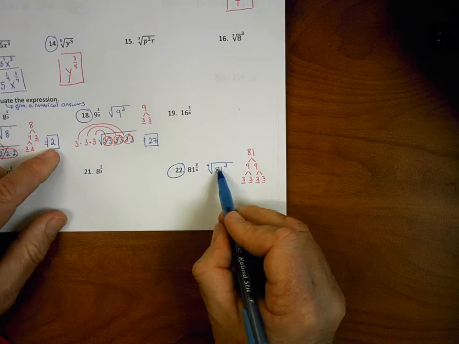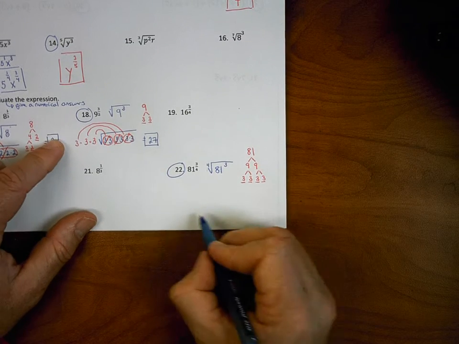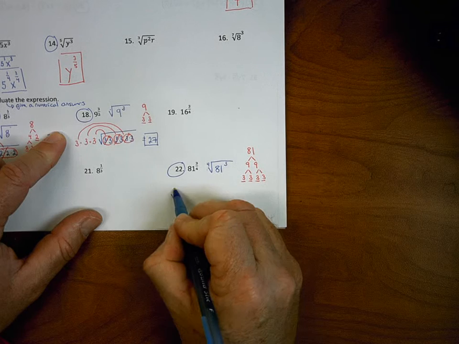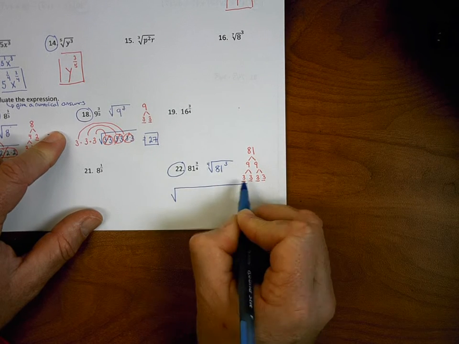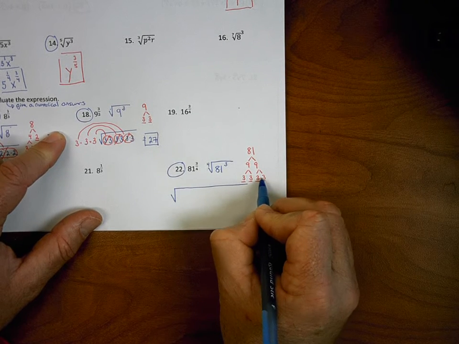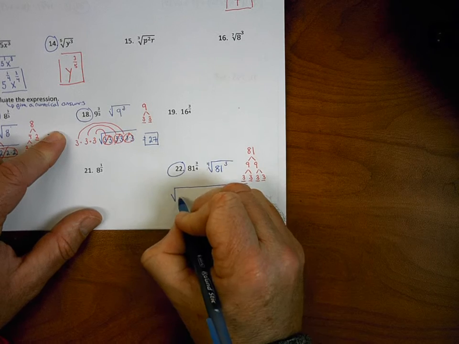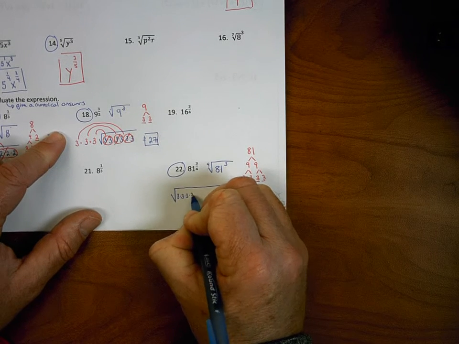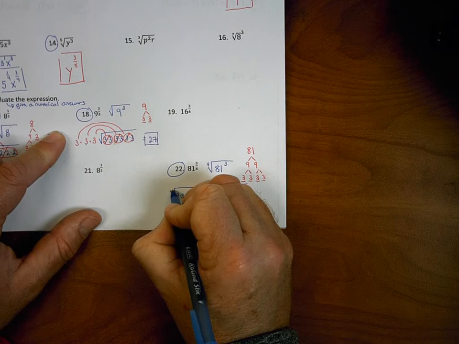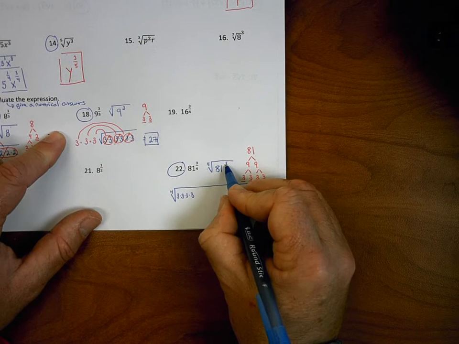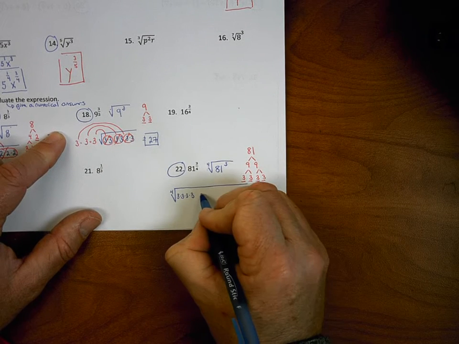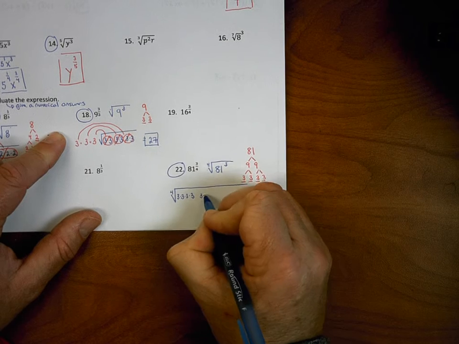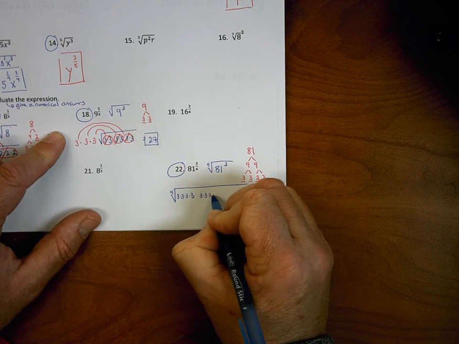Then once again, my next step is the step that many people don't like, because you have to write out the factored expanded form of your 81: 3 times 3 times 3 times 3. My index is still 4, but I have to write that 3 times 3 times 3 times 3 three times, because my exponent for the 81 is 3.